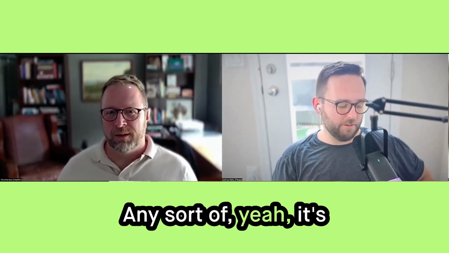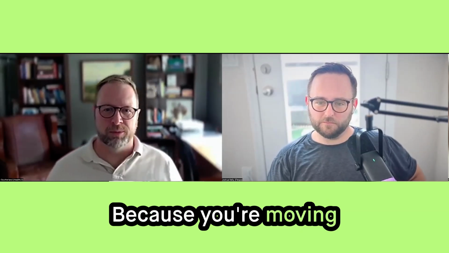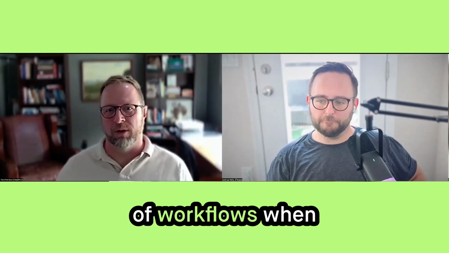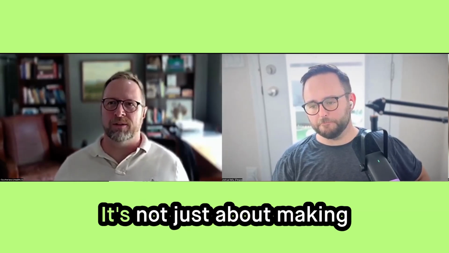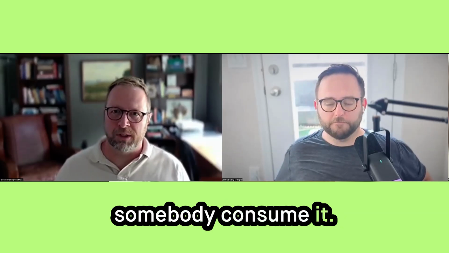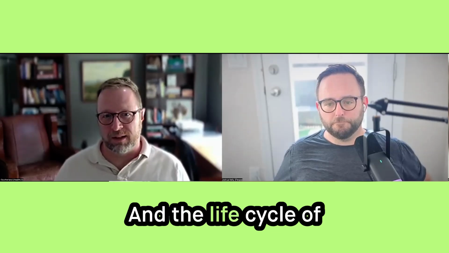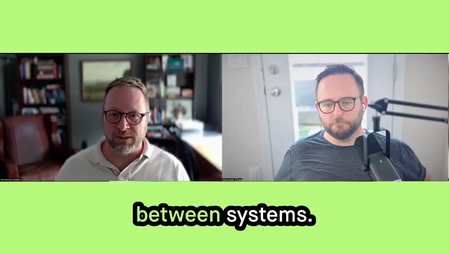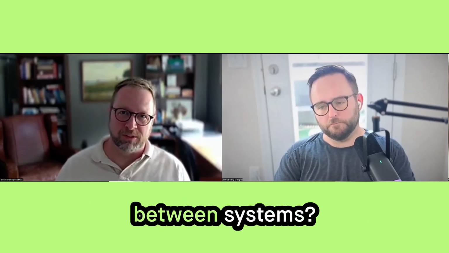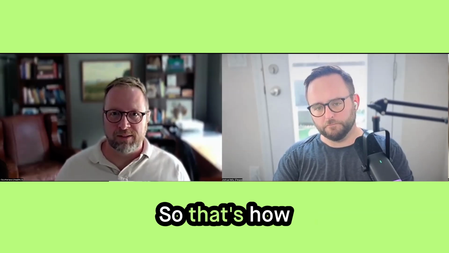It's a paradigm shift, right? Because you're moving from just straight ingestion to orchestration. You have a lot of workflows when you start talking about the payer to payer. It's not just about making data available in an API so somebody can consume it. It's like, what's the life of that data, right? And the life cycle of that data as it moves between systems. And this kind of gets back to the point Scott made earlier. As it moves between systems, does the semantic interoperability stay intact or not? So that's how we're looking at it.